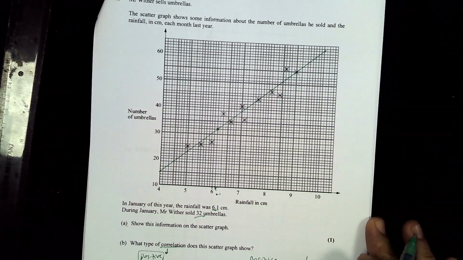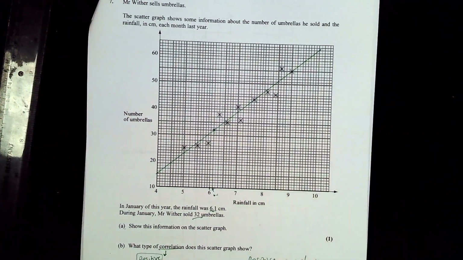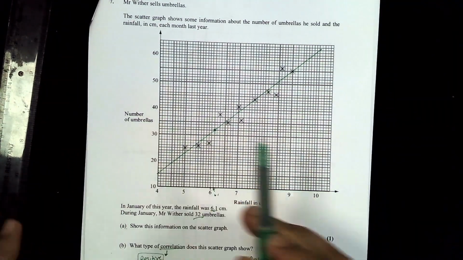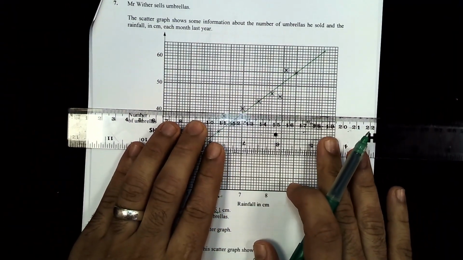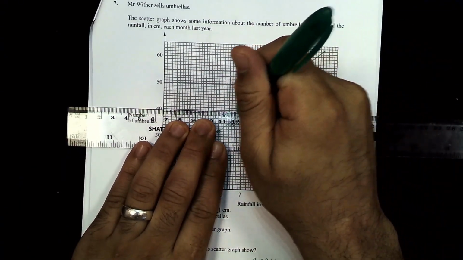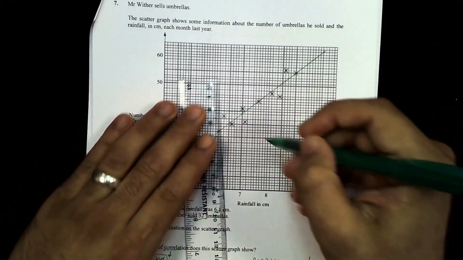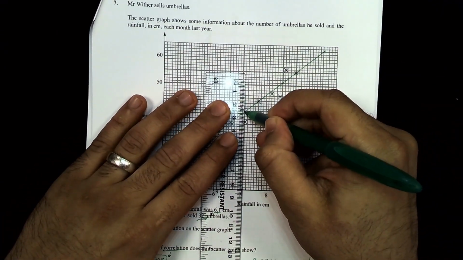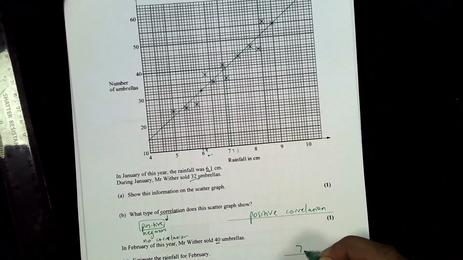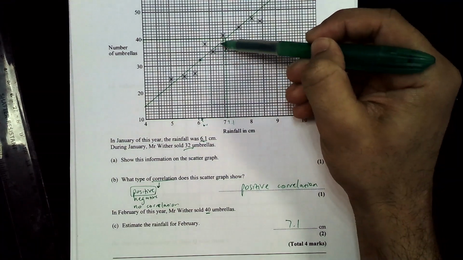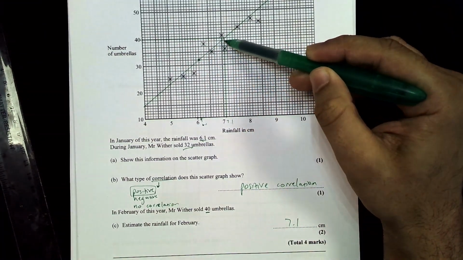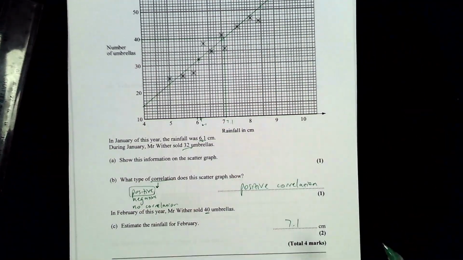So there's my line, and it says he sold 40 umbrellas. So you're going to go to 40 and you're going to read across. And wherever that touches your line of best fit, that is your estimate for the rainfall. Okay, so 40 touches the line just here. So I estimate 7.1 centimetres of rainfall, because that's where my line of best fit tells me. If he sells 40, I estimate 7.1 according to the data.